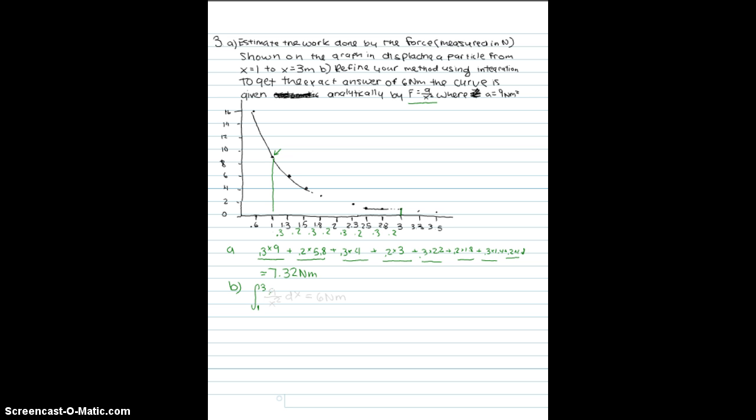So we got 9 over x squared dx. We'll do that in our head real quick. That's going to be 6 Newton meters, and that is the answer that we get up in the question right here.